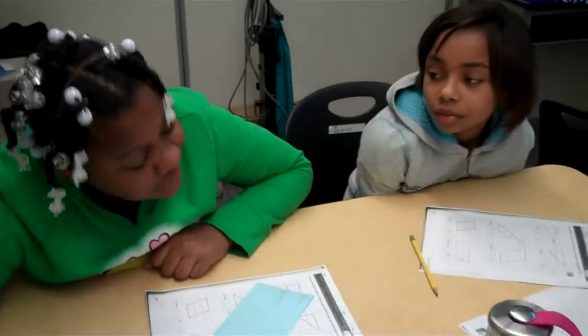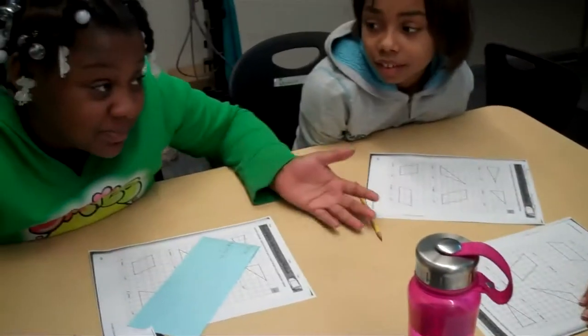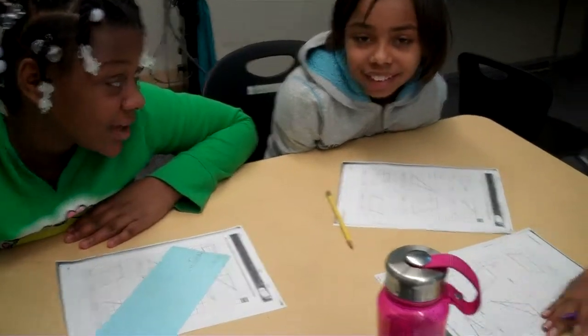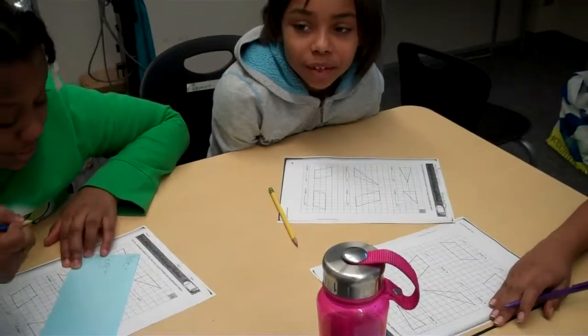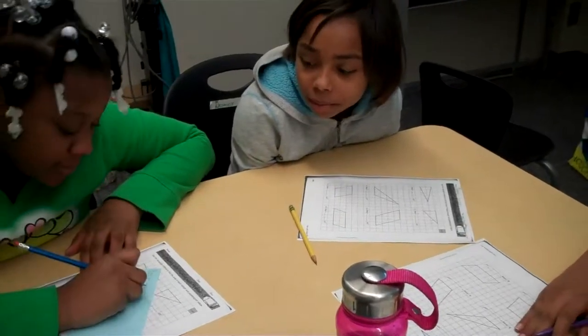So what's the definition for base? A base can be like a baseball base. Baseball. So base is the bottom of something.